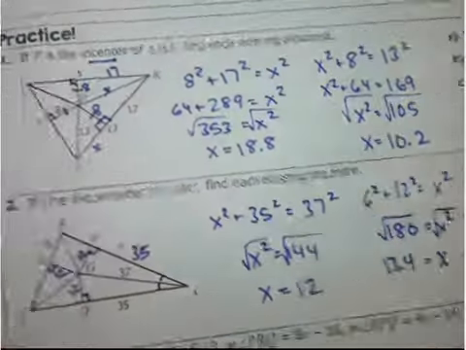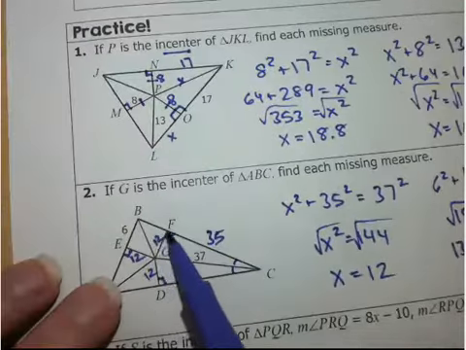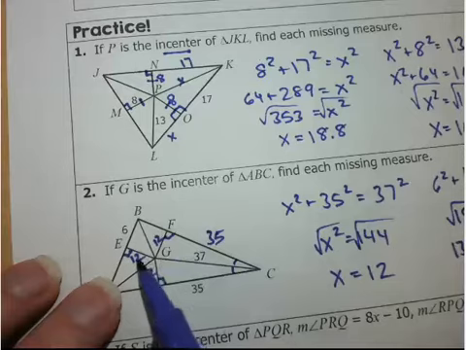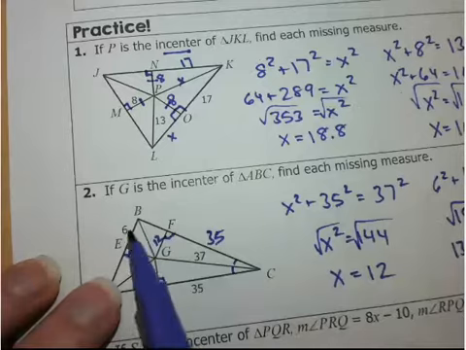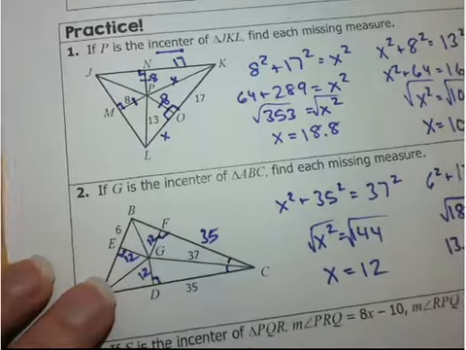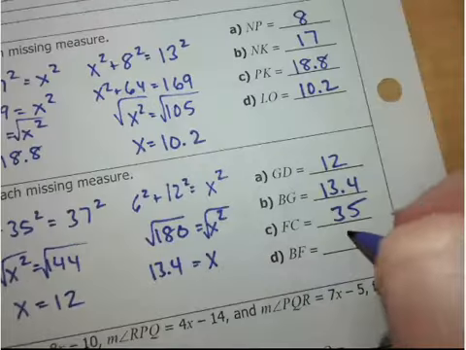And then similar situation over here with BF. I've got, this is 12 and that's 12. They share that hypotenuse, and we have the right triangle, so BF is going to be 6, just like BE is 6. So I'll put 6 on that one.